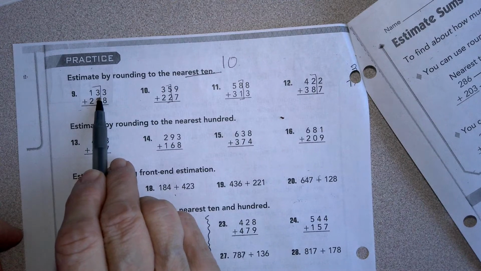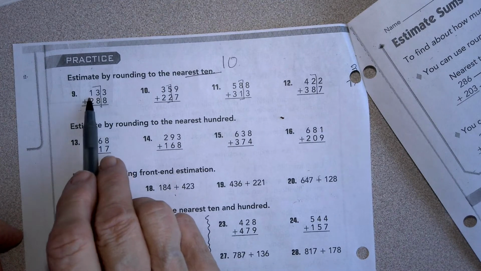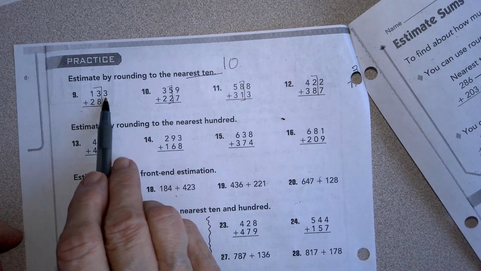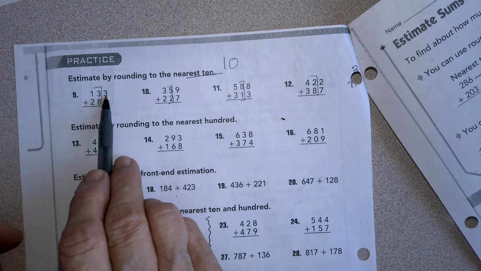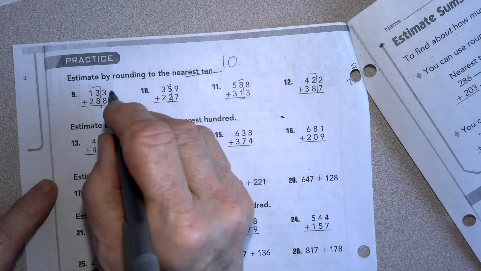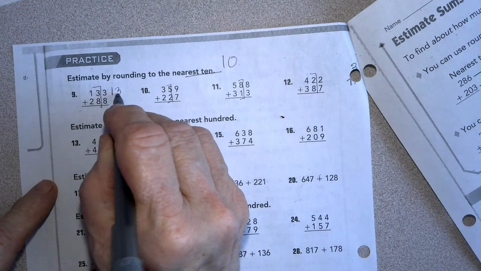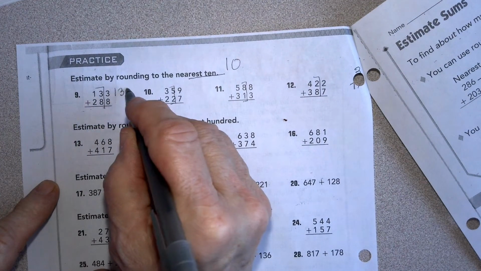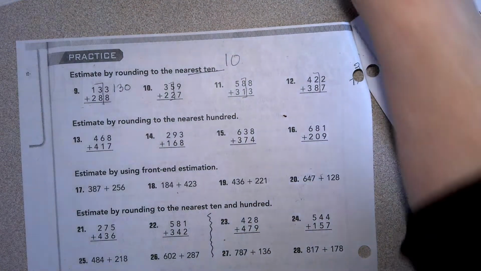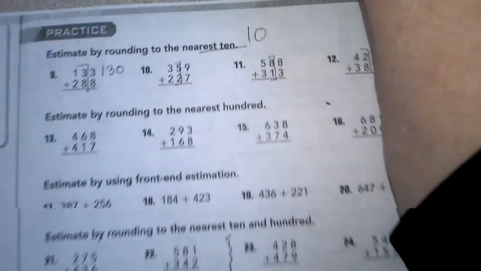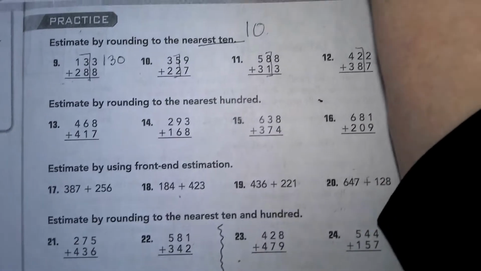Is this going to be 13 or 14? 13. That my neighbor is not macho enough, not big enough to round it up 1. So it's going to be 1, 3, and that last digit changes to a 0. So I want you to write that also. I'm even going to make it bigger so you can really see it.